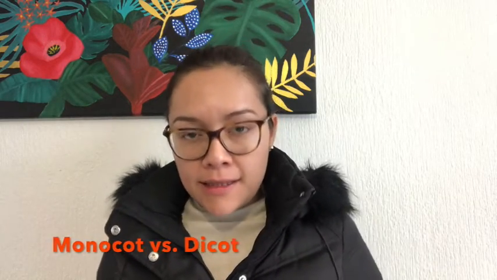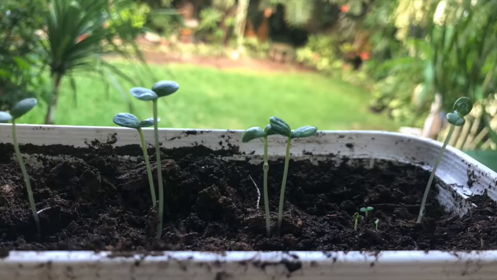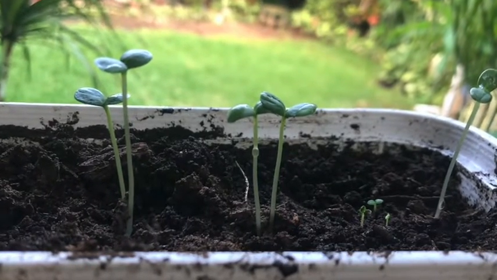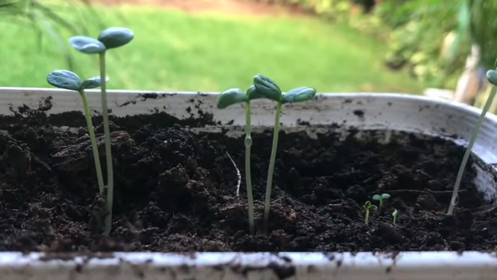Some seeds are monocot seeds while some are dicot seeds. What does this mean? Monocot seeds will be the ones that generate one leaf inside of the seed when it sprouts. Dicot seeds will be the ones that generate two little leaves when the seed sprouts. I did some of my own planting at the beginning of quarantine, and I got a lot of these results. So I probably had a lot of dicot seeds.